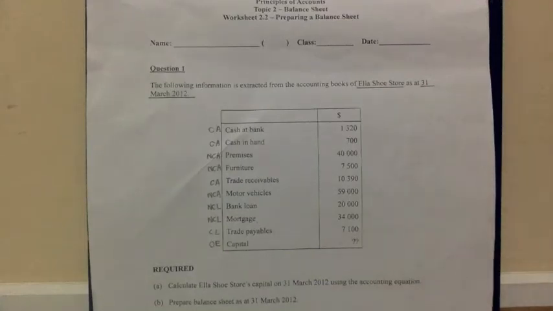Welcome to Worksheet 2.2, Preparing a Balance Sheet. Okay, now we look at question 1.